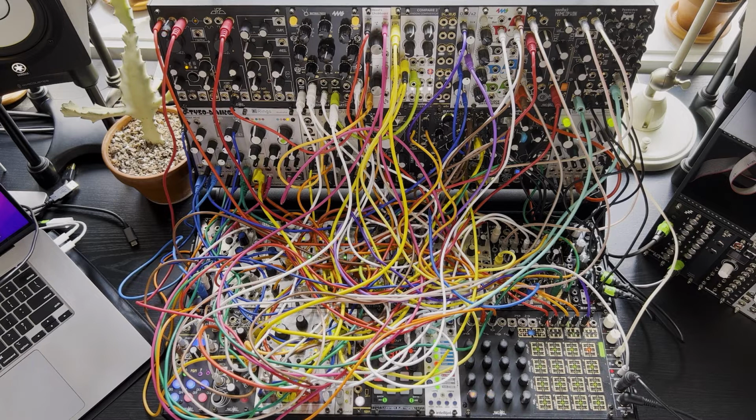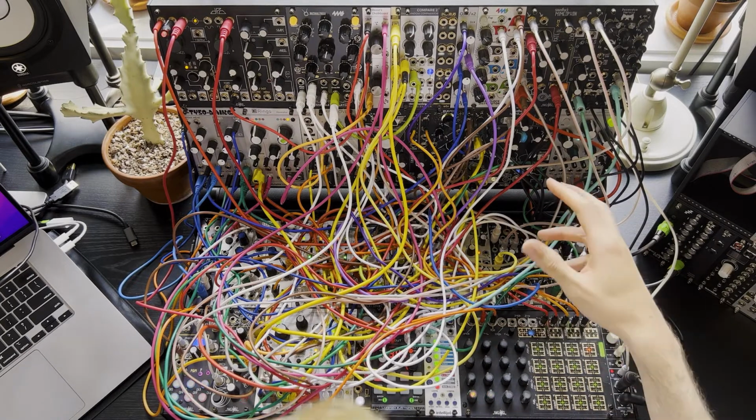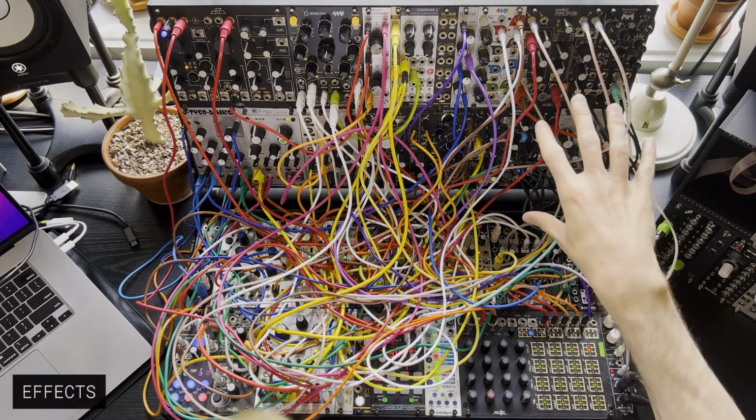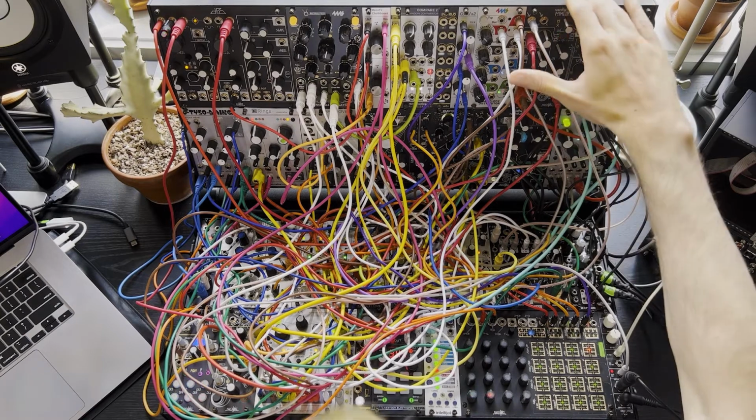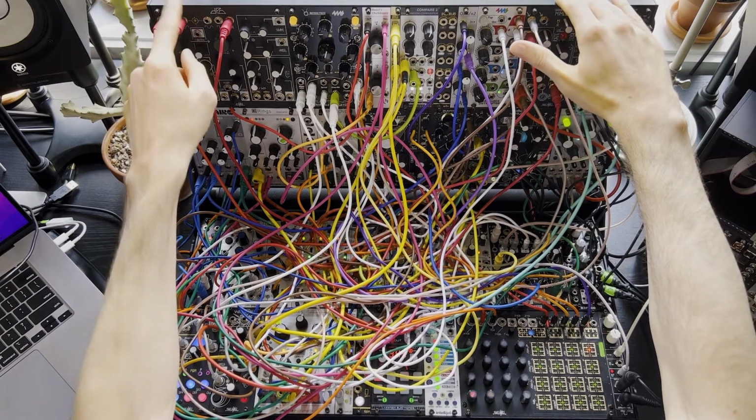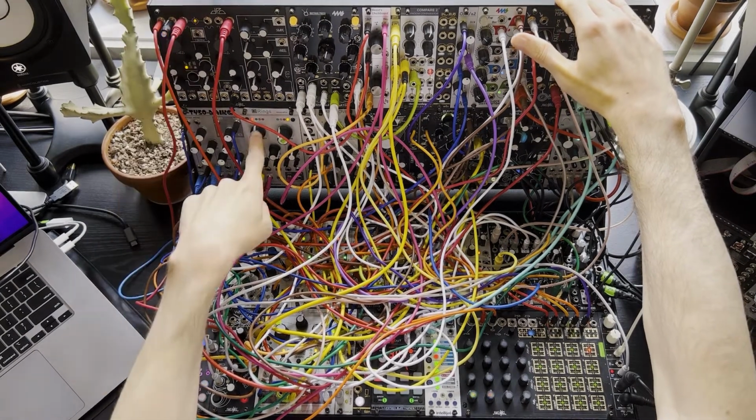It's one of those effective but set and forget things. Alright, so next up is how I'm using the effects. We already mentioned Mimeophone has DPO and Rings running through it.